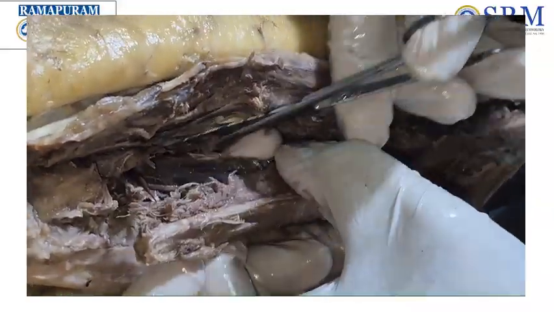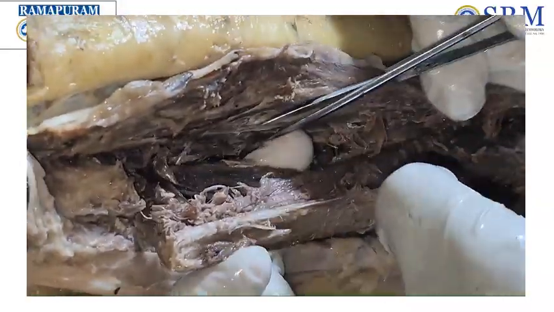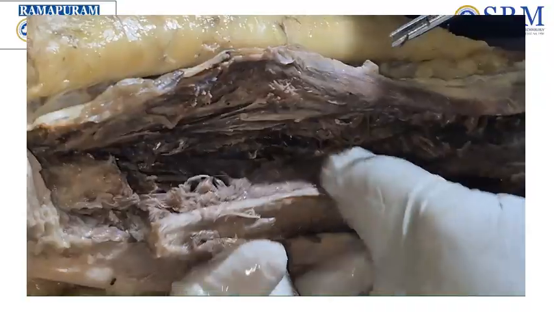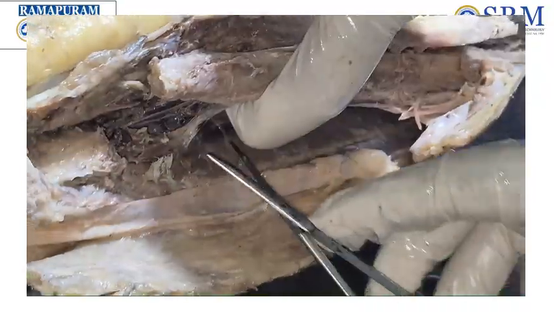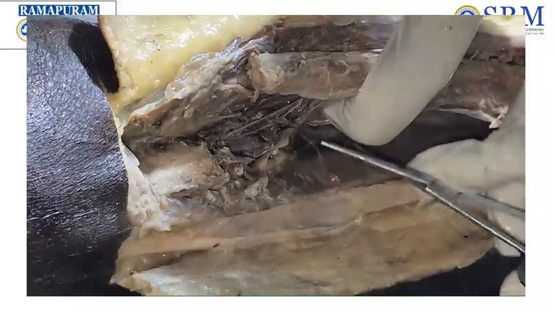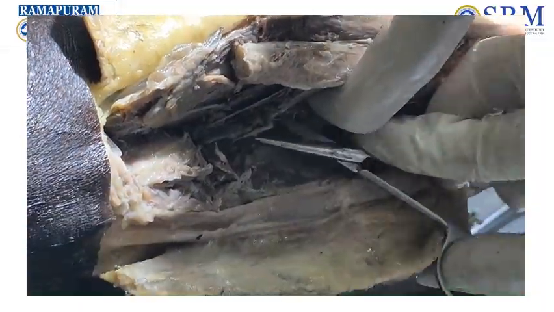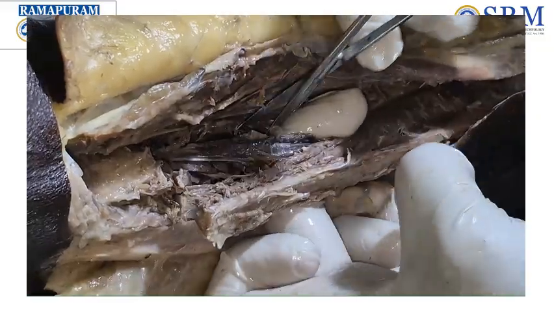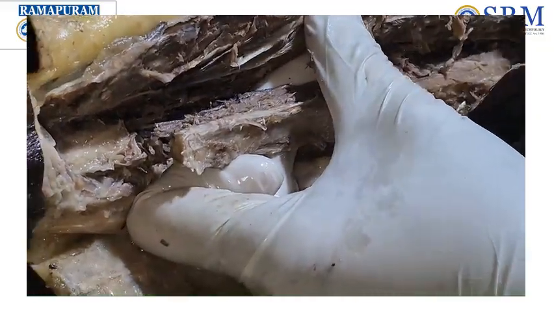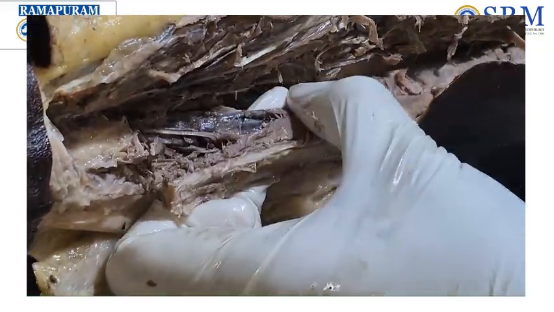Usually we transect the pedicle at the distal end, and then we move in an upward direction. Since it's a direct dissection, we want to expose the pedicle. So what you see on the finger is the pedicle along with the peroneal artery along with its venae comitantes.